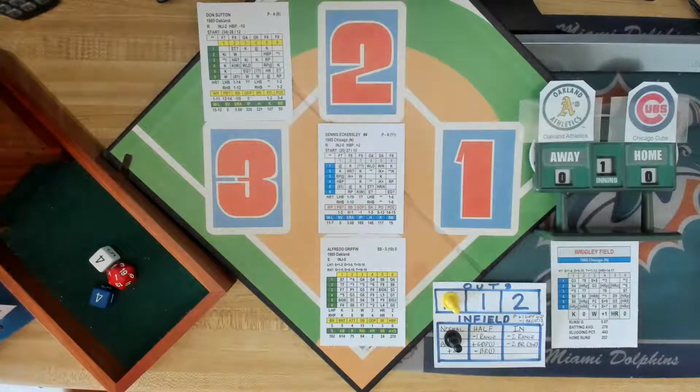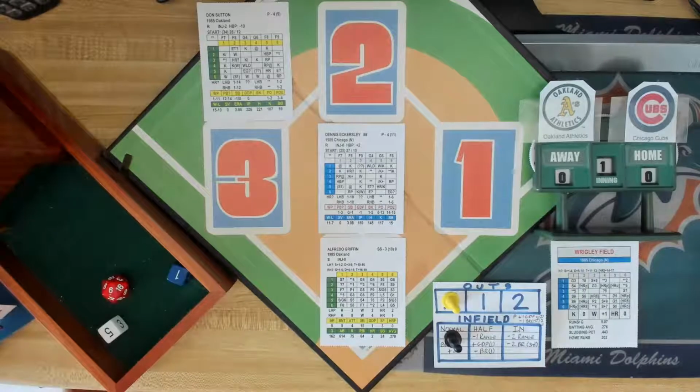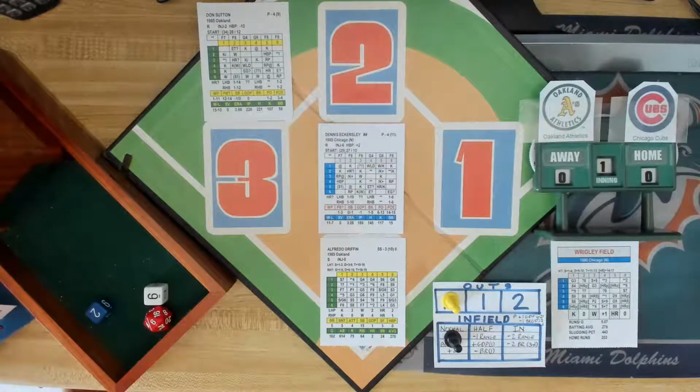So let's start. Let's see what we got here between a matchup of 2 Hall of Famers, Sutton and Eckersley. Top of the first. The tournament is underway. Eckersley will start with a 1-5, and that will be a blank. Of course, he is not tired. Alfredo Griffin takes a swing, 2-6, and he leads off the tournament with a single to center.